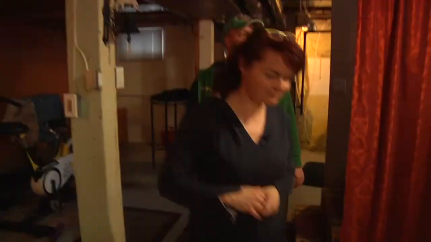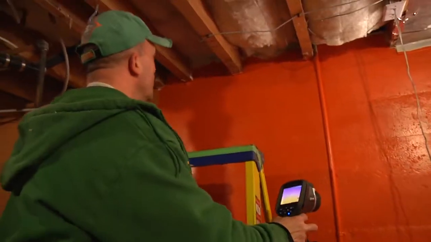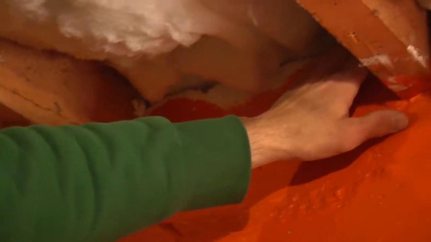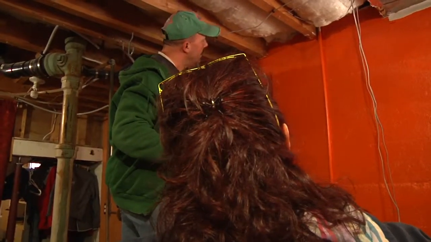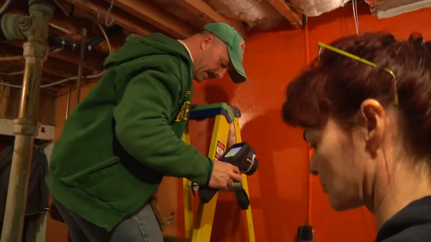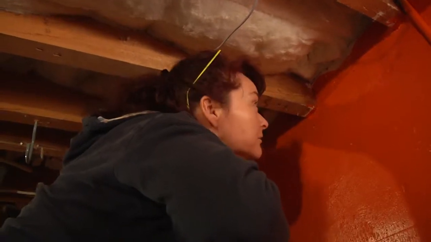Okay. So we're just going to check for air infiltration around the top of the header areas and the top of the foundation. We do this by basically feeling what we have coming through. I definitely feel some air coming through here in these areas. If you want to step up on the ladder and just feel it for yourself. And oh yeah, I can feel that.